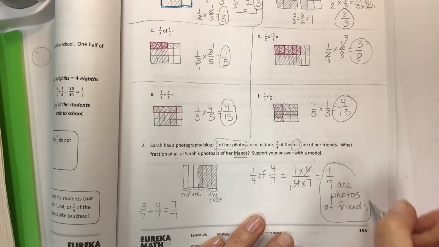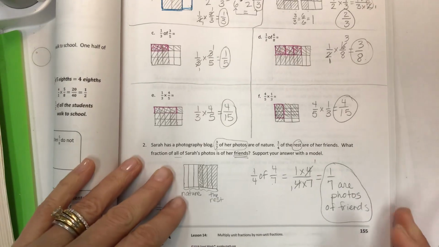Okay, so hopefully you got that and you could see it when we were building our model.